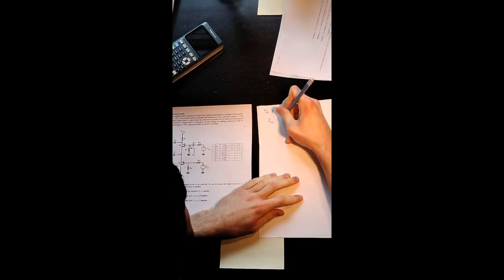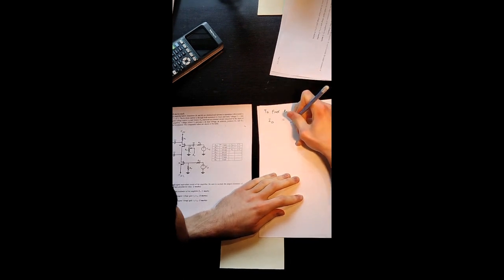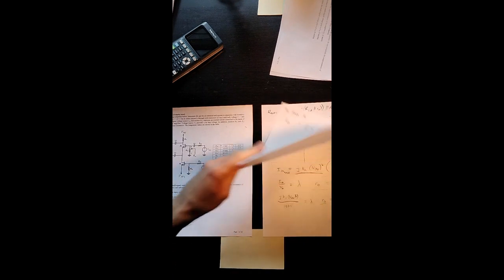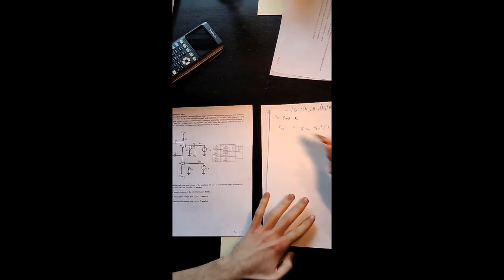ID total through the transistor is equal to 1/2 Kn VOV squared times 1 plus lambda VDS. Now we don't have lambda, but we have an equation for lambda that involves Kn, and that is given here. So I'm going to plug that in.